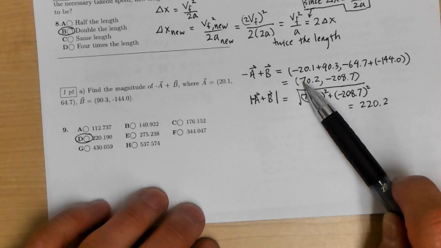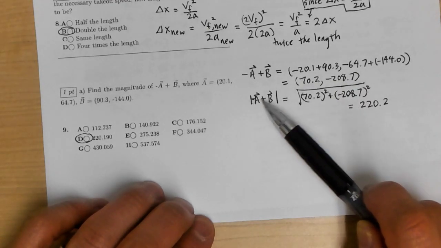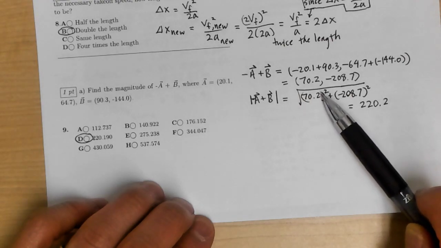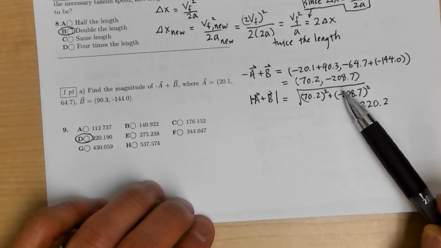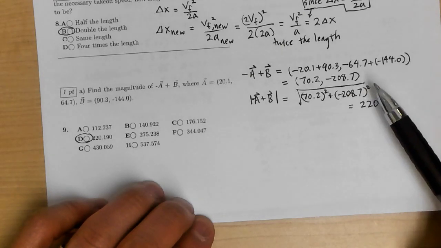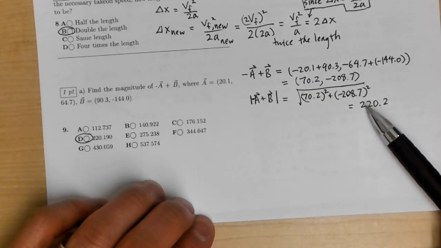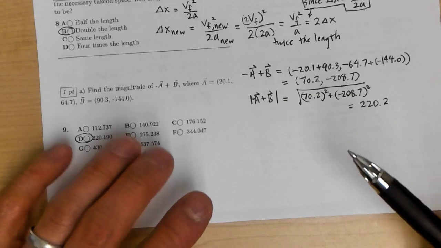Adding the components together, you get 70.2, negative 208.7. The magnitude is the square root of 70.2 squared plus negative 208.7 quantity squared. The square root is over the top of them, and then we get 220.2.